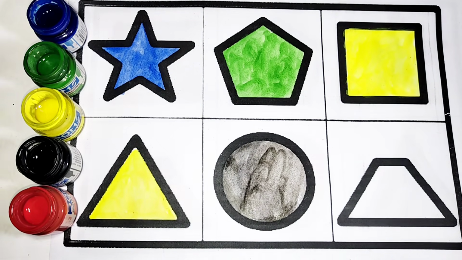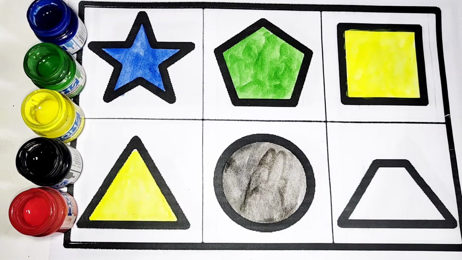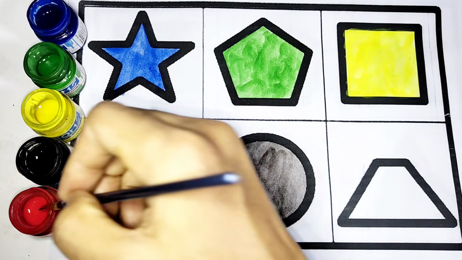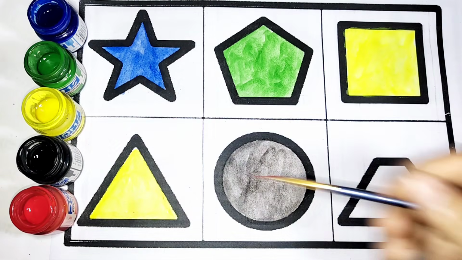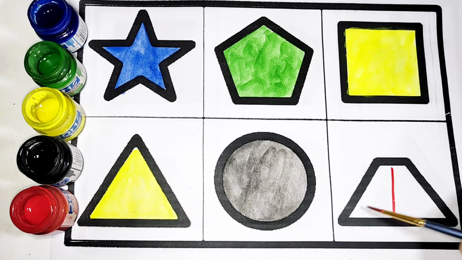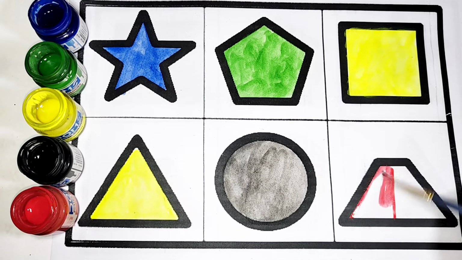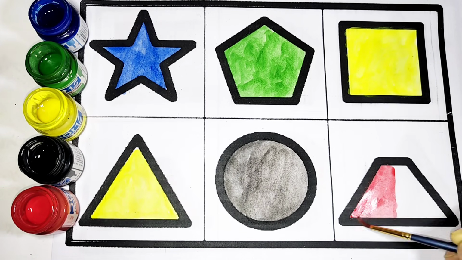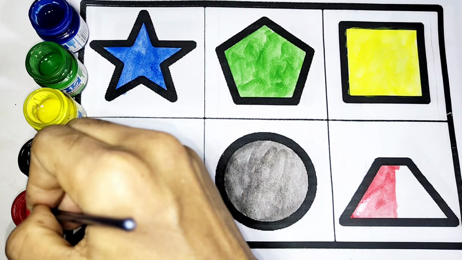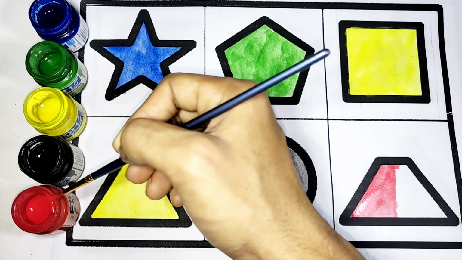The last one is trapezoid. Now we are using the color of red. Red color. Now we're mixing and using the color of red.